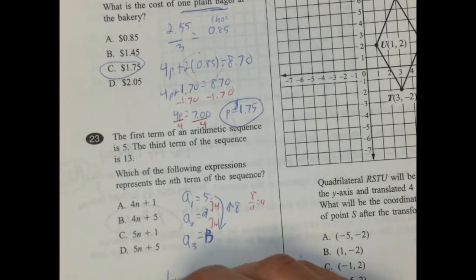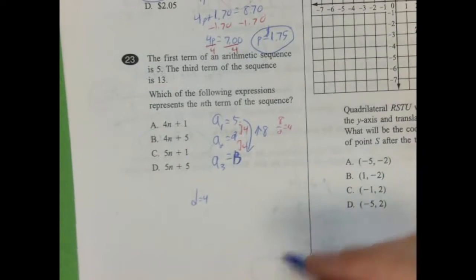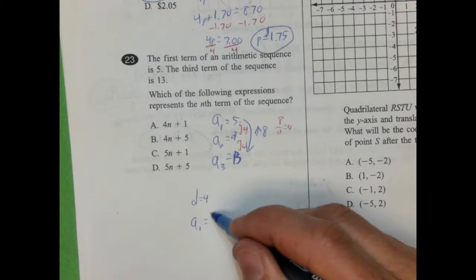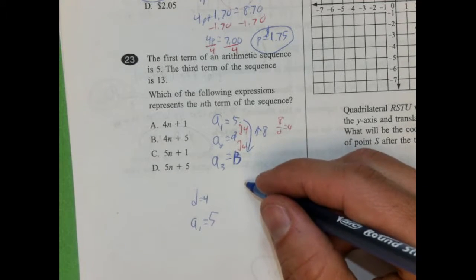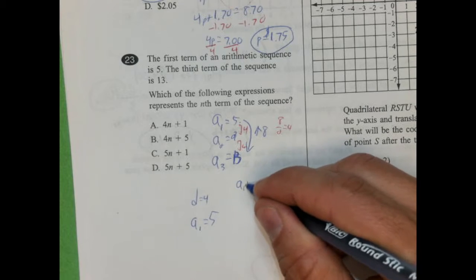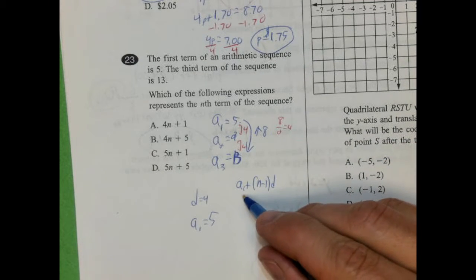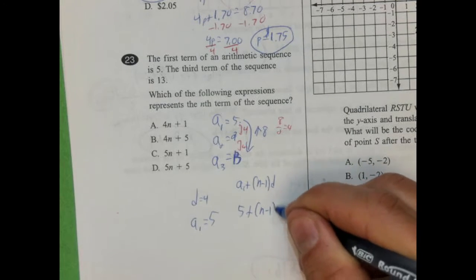So d equals 4, and my a sub 1 is 5. Let's look at the arithmetic sequence formula. It's a sub 1 plus n minus 1 times d. So a sub 1 is 5, plus n minus 1 times 4.